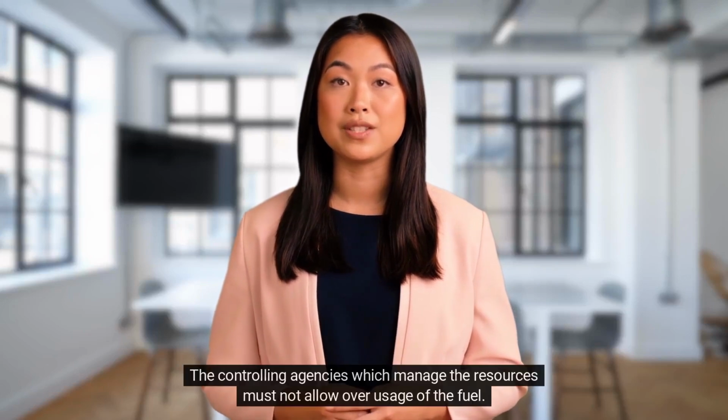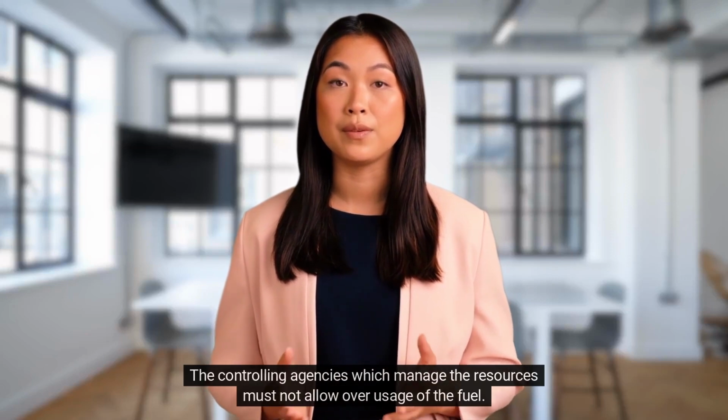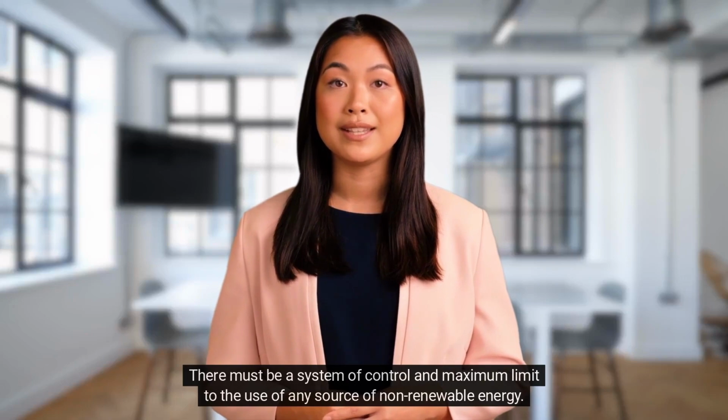4. The controlling agencies which manage the resources must not allow overusage of the fuel. There must be a system of control and maximum limit to the use of any source of non-renewable energy.